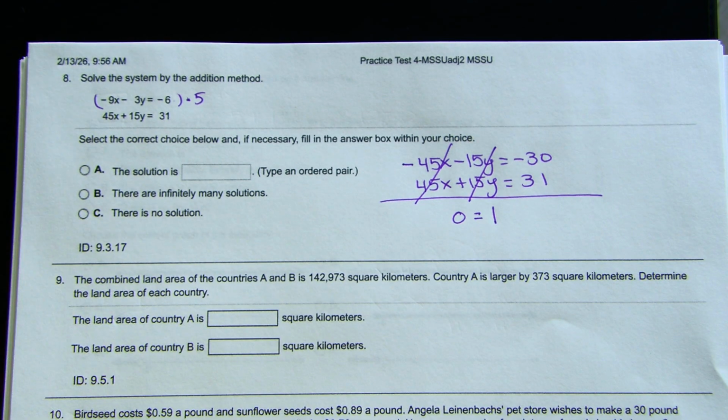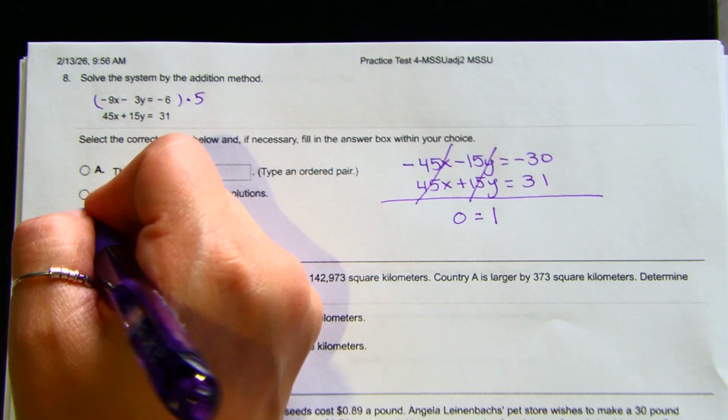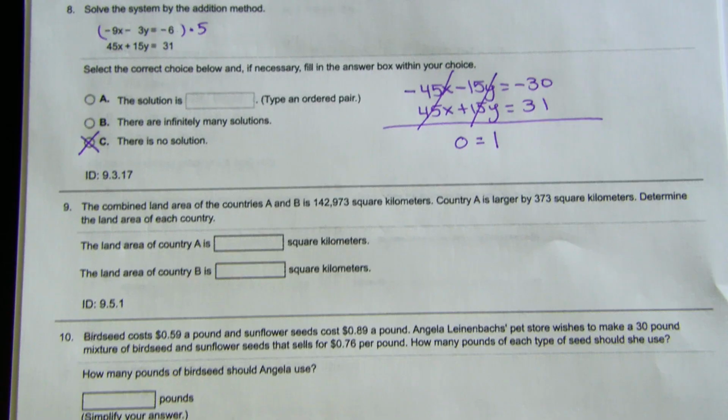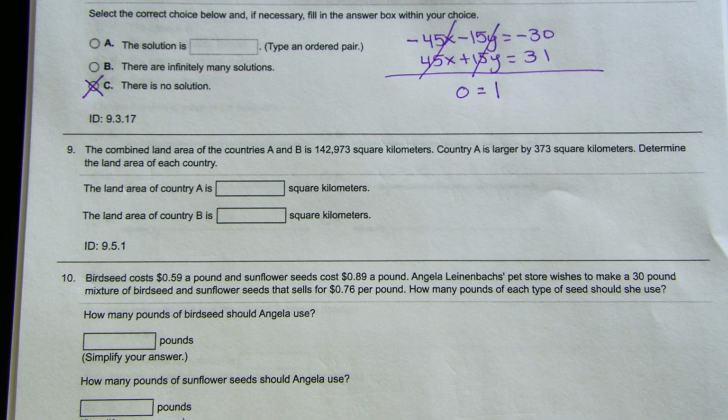All right, let's look at our landmass problem. I'm probably going to work this on scratch paper just to make it a little bit nicer. It says the combined land area of countries A and B is 142,973. So remember, that word "is" is where you put an equal sign.